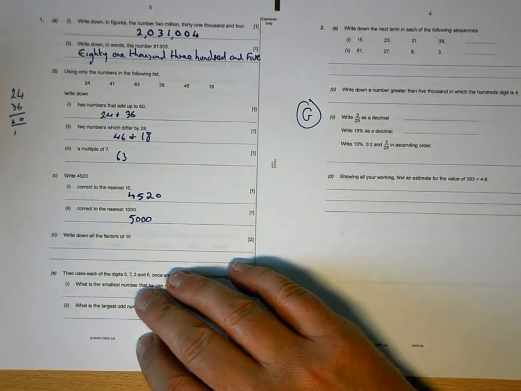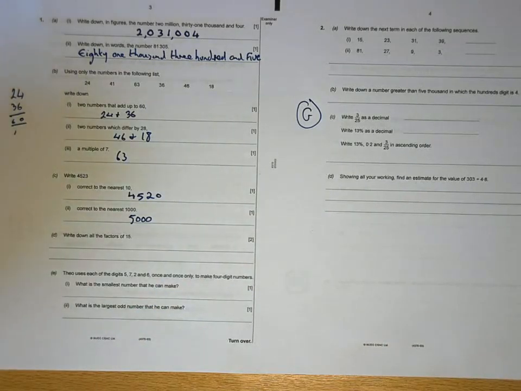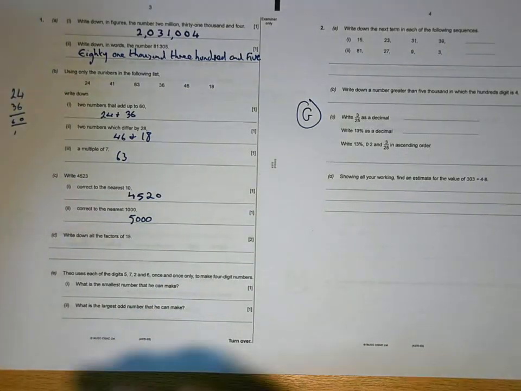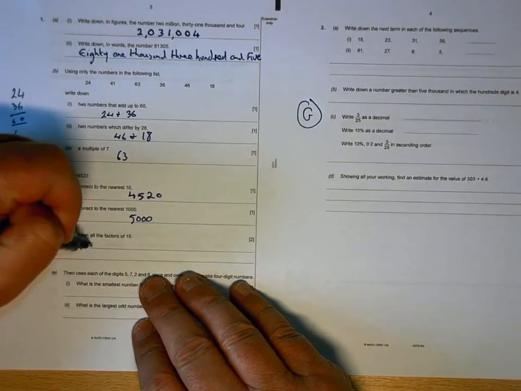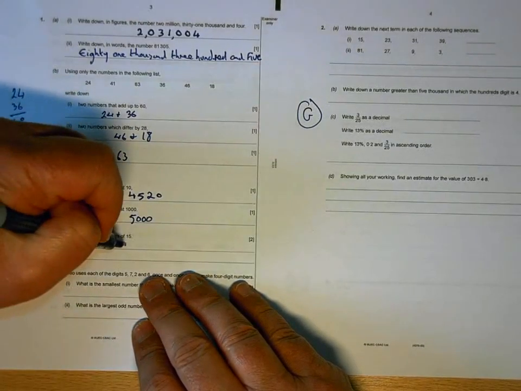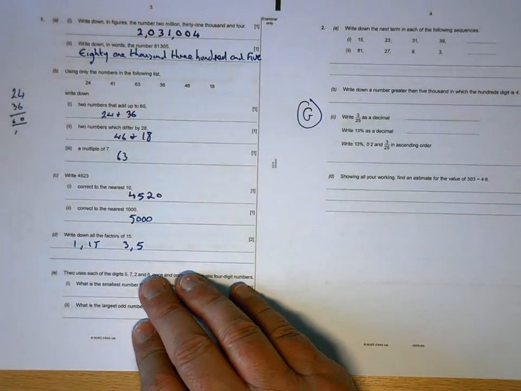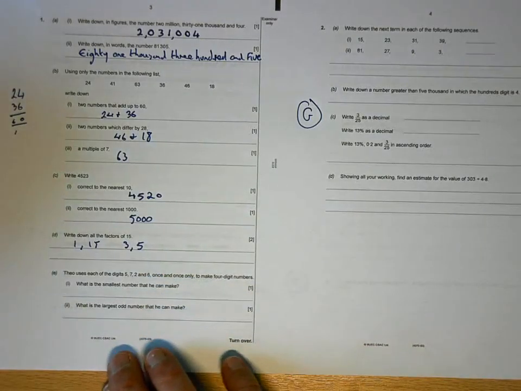All the factors of 15 are all the numbers that divide exactly into 15. So you've got 1 and 15, and you've got 3 and 5, and that's it.